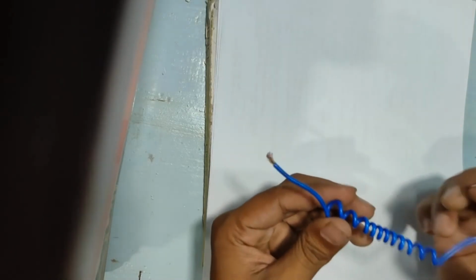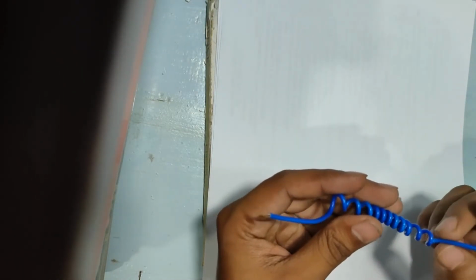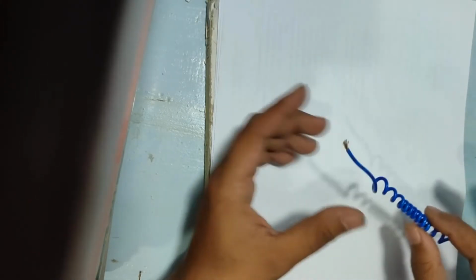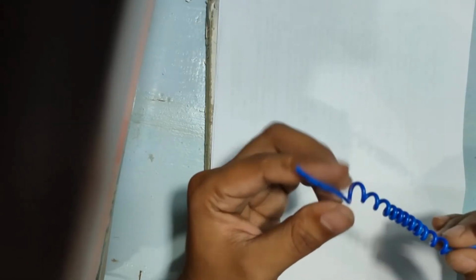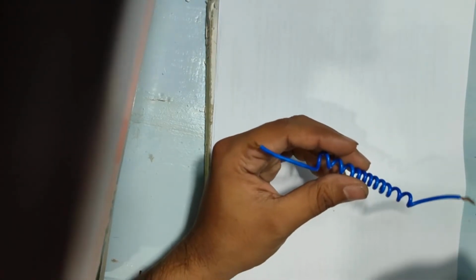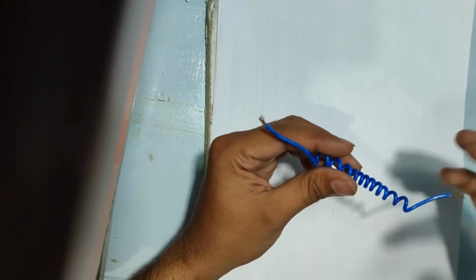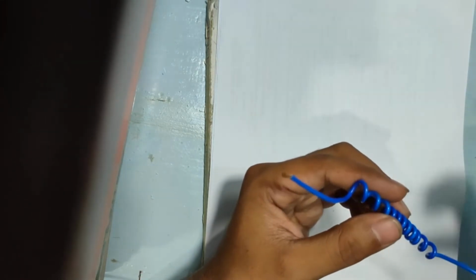It's a piece of copper wire, insulated with some plastic. This is the normal wire that we use in our homes. What I did was make it spiral, I made it in the form of a coil around a cylindrical body.